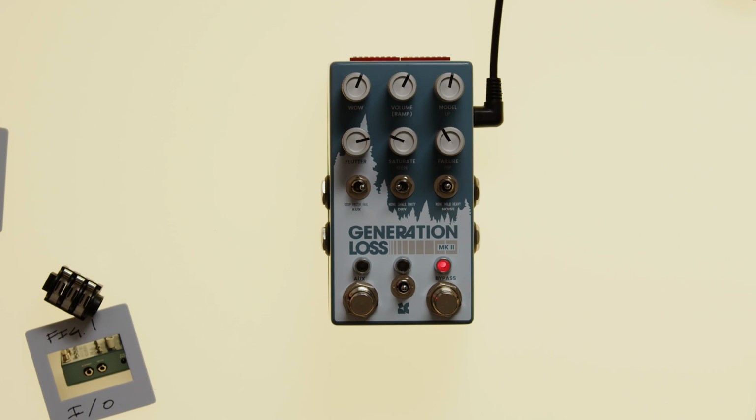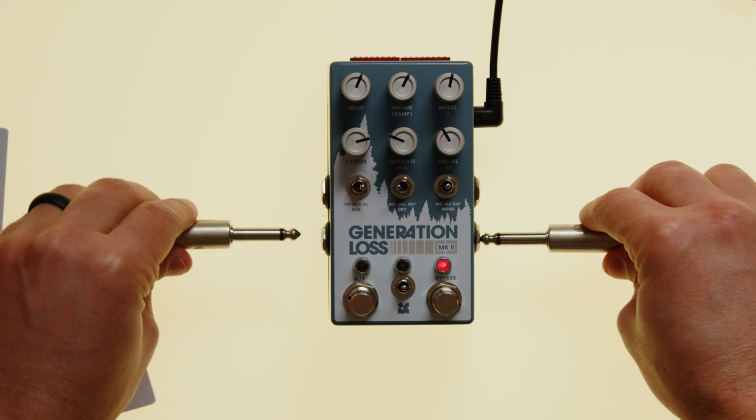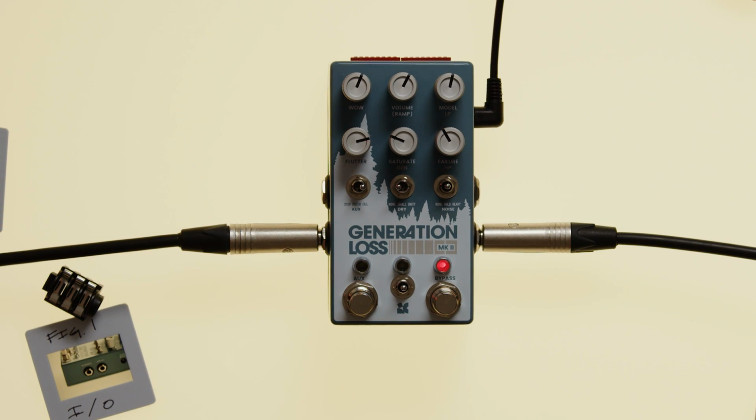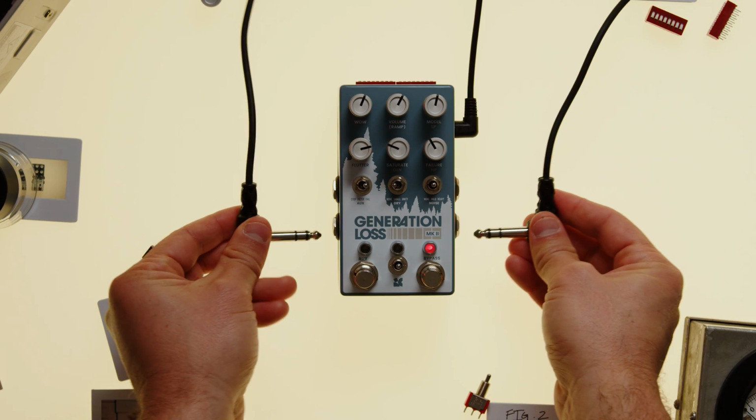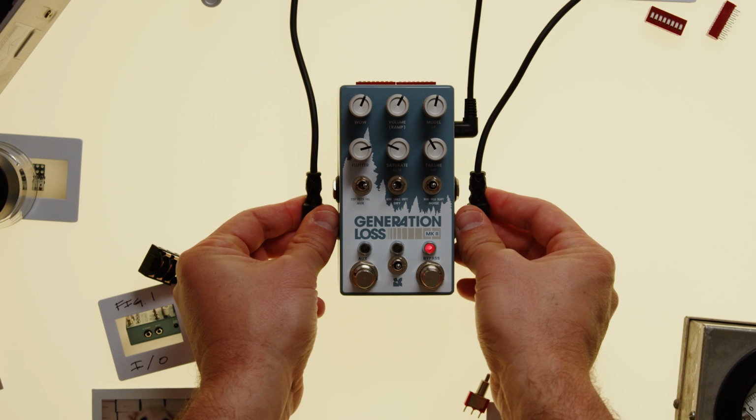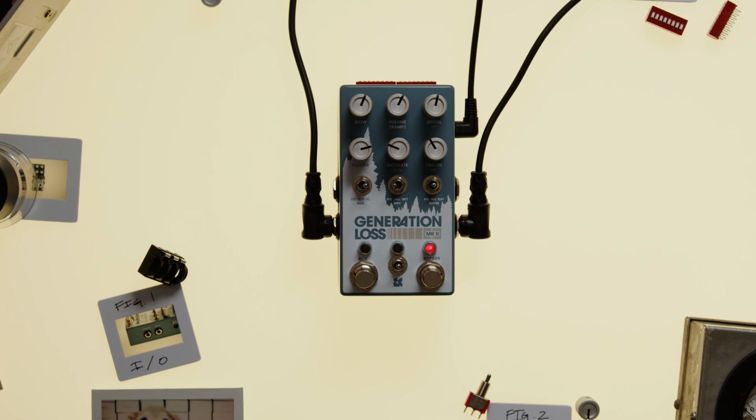GenLoss will gladly affect both mono and stereo signals. The default setting is mono in, mono out, and if that's your routing scenario, then you're good to go. If you'd like to process a stereo signal, just use a TRS cable for the input and output. GenLoss is smart enough to know what you're doing and adapt.